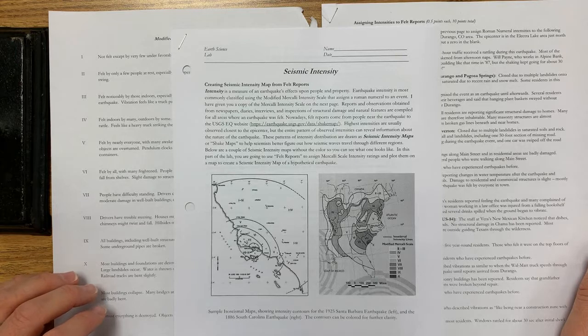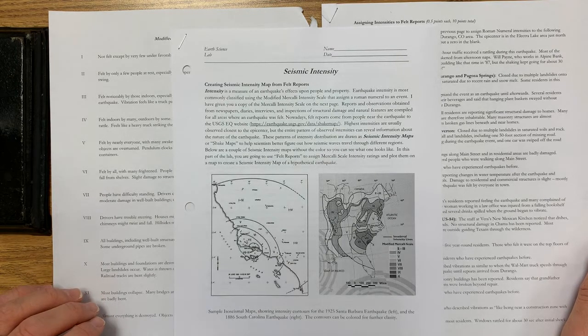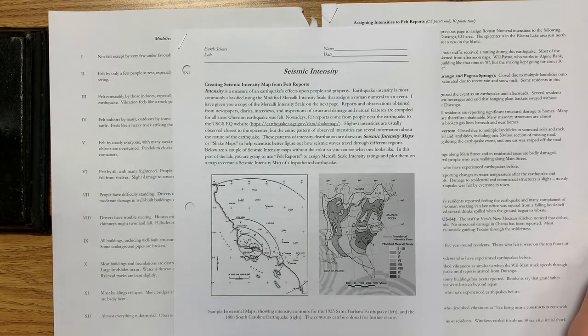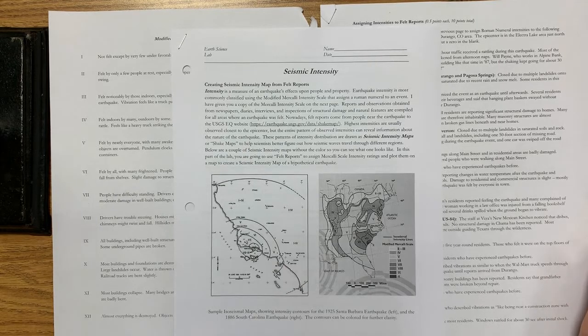Hello everyone, I just wanted to give you a little tutorial on this Seismic Intensity Map lab to give you a better understanding of what a seismic intensity map is and then how to go about completing this assignment. So first off, a seismic intensity map is a map that shows what the shaking was like and what the damage was done based on the Mercalli scale rating in each of the areas around the earthquake epicenter.